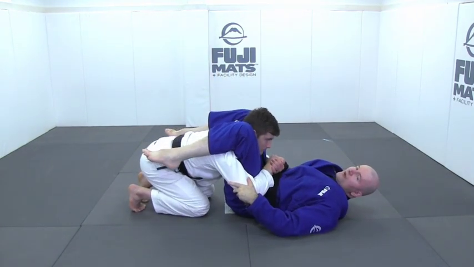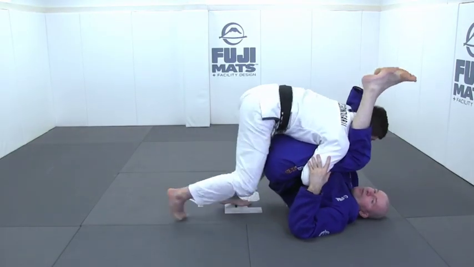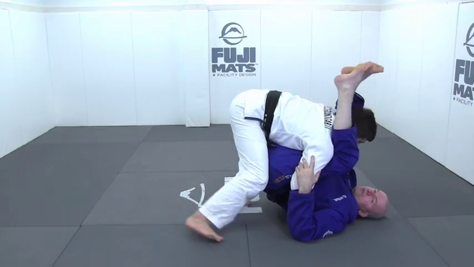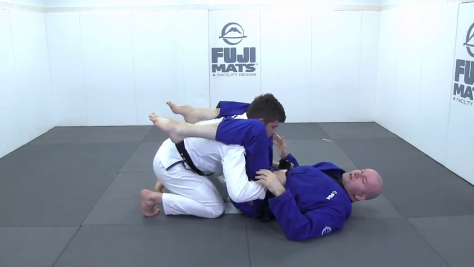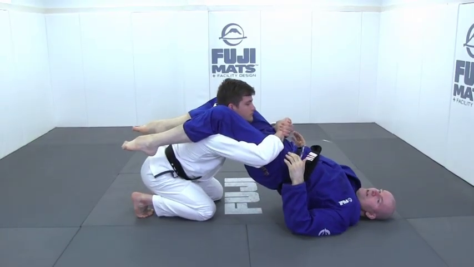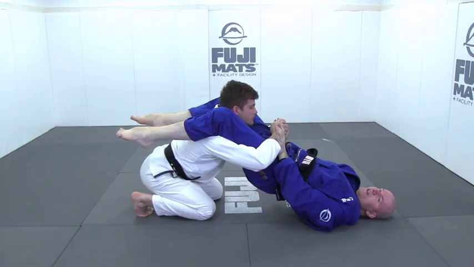Again, if he controls both of my hips and pulls me up into a stack, a lot of people are going to find it very hard to defend the guard from this position. So our whole thing, as soon as you feel his hands lock, is to elevate our hips, to expose the bottom of his wrists so that my thumbs go in very easily.